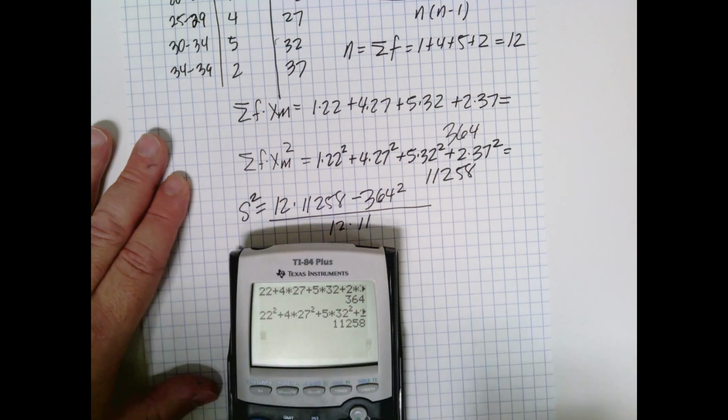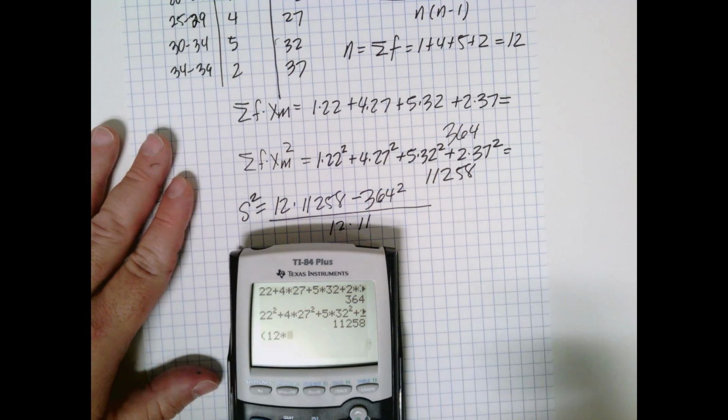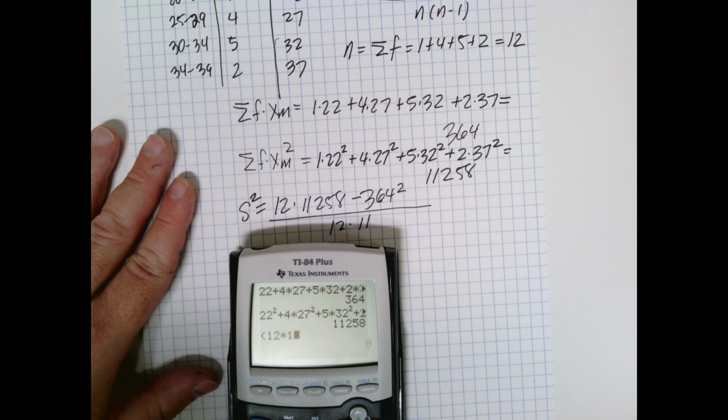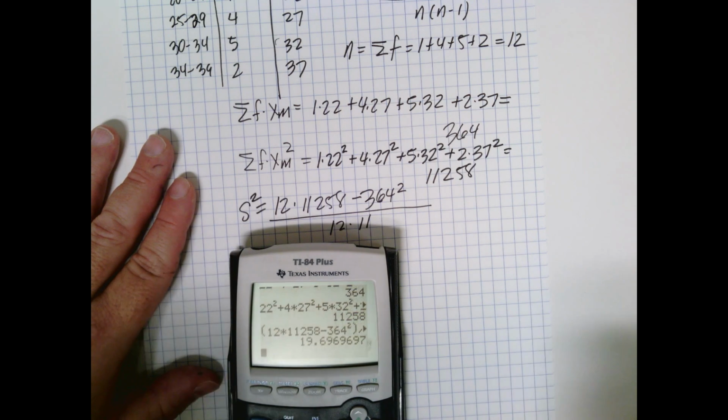Okay, so let's plug all that in our calculator. So we get parentheses because we want the numerator to be done before we divide by the denominator. 11,258 minus 364 squared, parentheses, divided by 11 times 12.